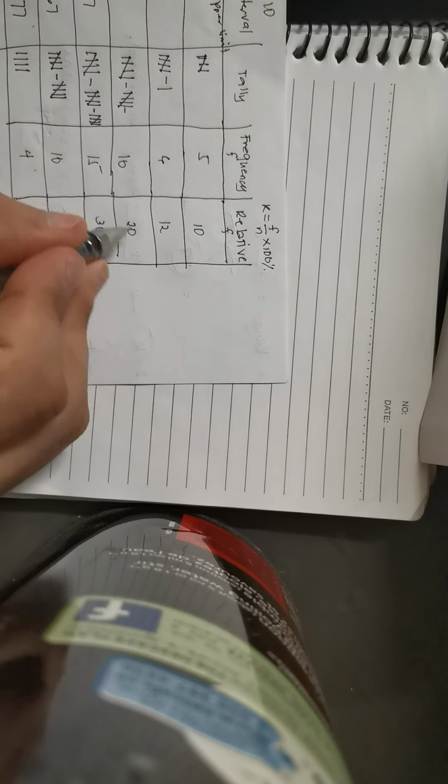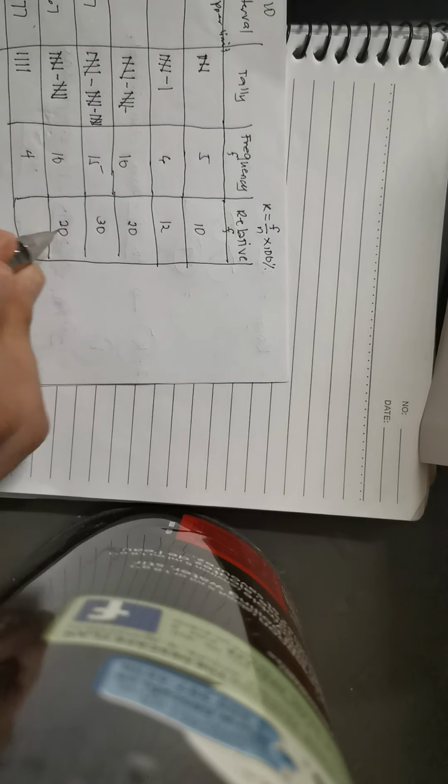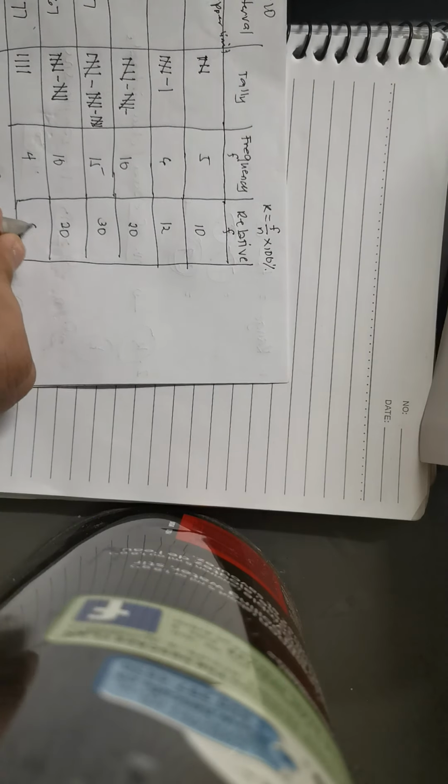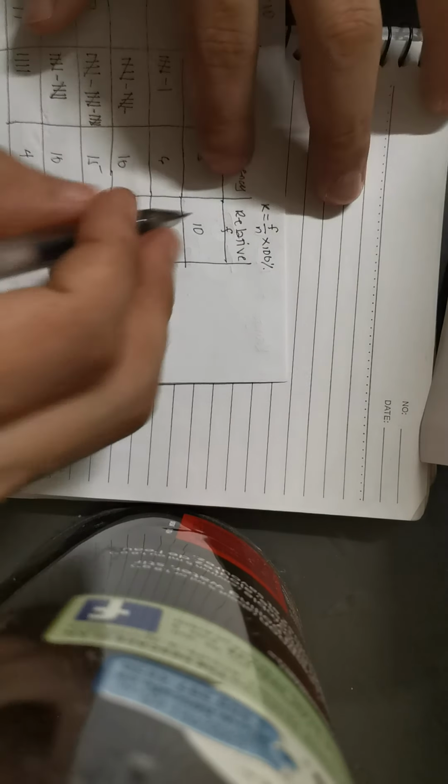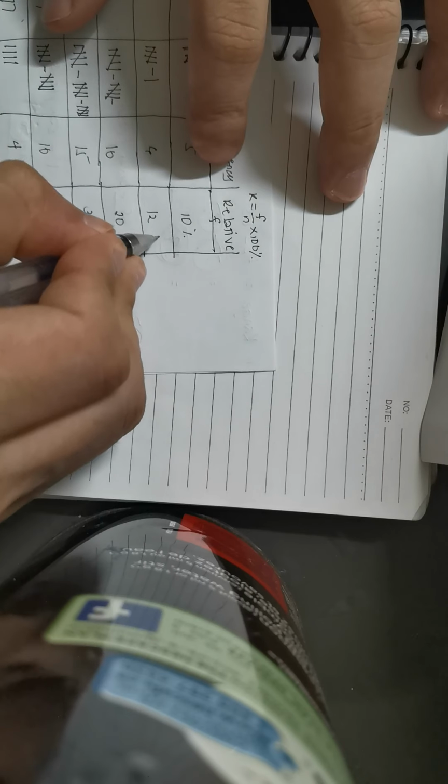And then the same thing here, that's 20%. And then 4 divided by 50, that is 0.08 times 100, that is 8%. By the way, this is in percent form.